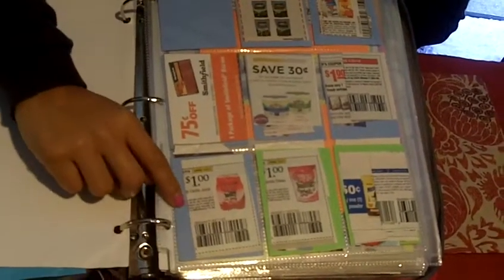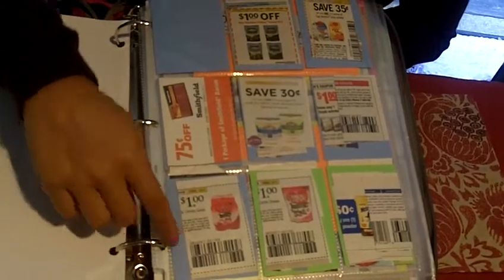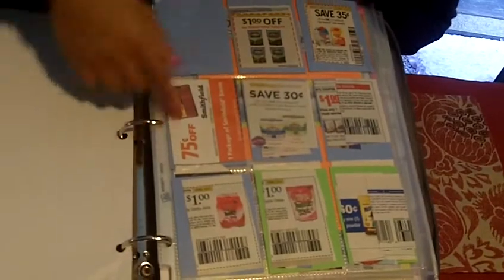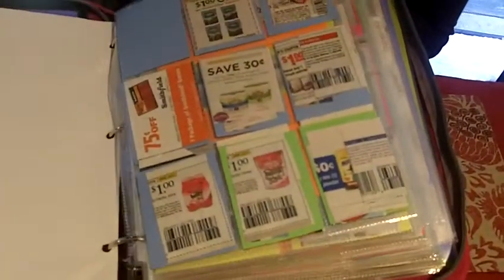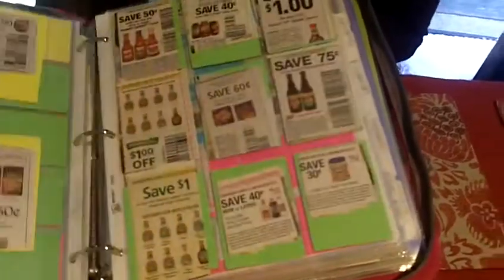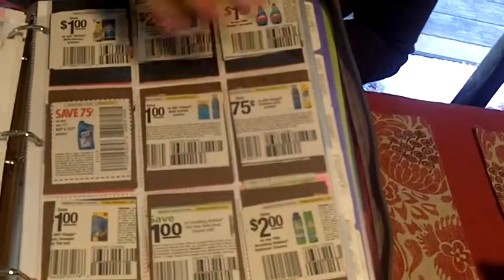They will still be able to be read, but the key points are the expiration date and the pricing, and then also any specifics. So this is just it. Now the tabs that I have are food, then I have beverages, I also have cleaners, and this is any type of stuff that you use to clean your home and things like that.